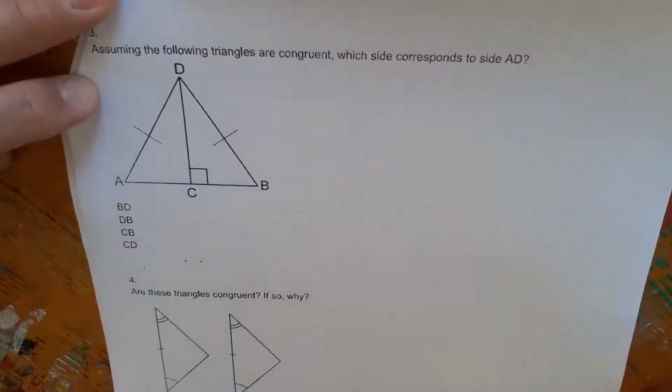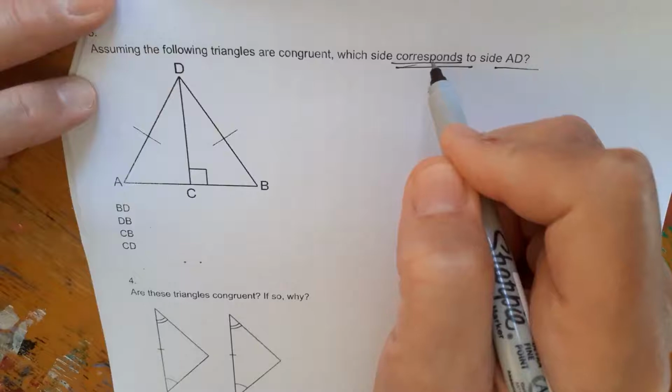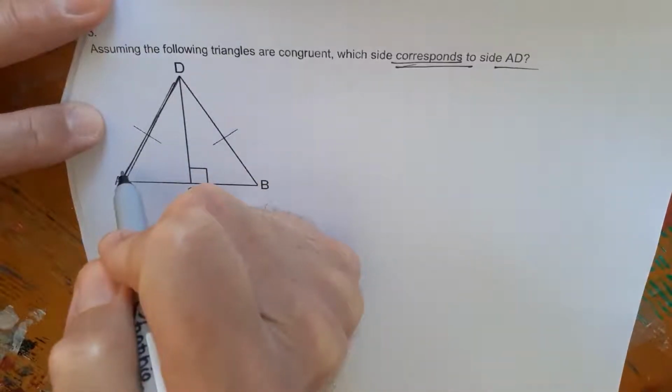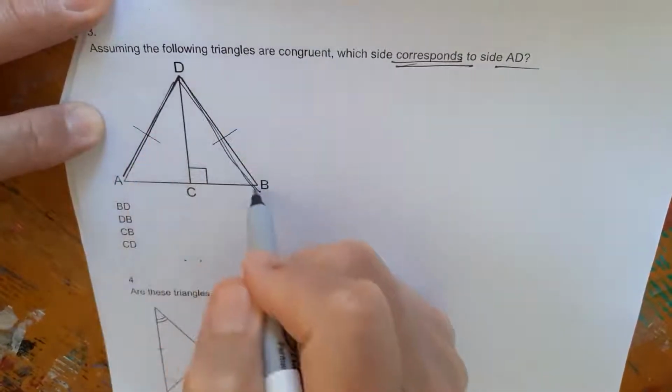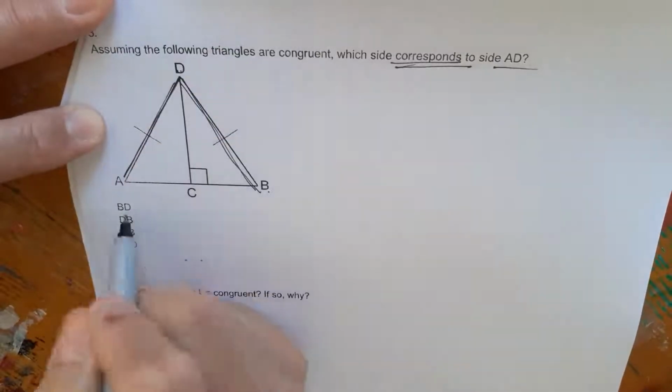Assuming the following triangles are congruent, which side corresponds? So that's the same location on a different shape is what corresponding or correspond means. So let's look at AD. If AD is the side on this shape, the corresponding side is going to be, and we're going to go the same direction. We went AD here, so we're going to go BD here. BD.